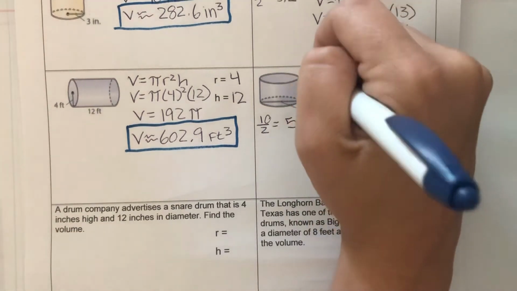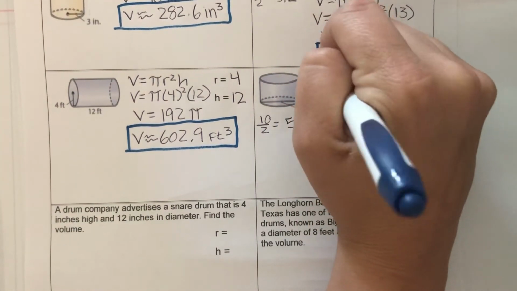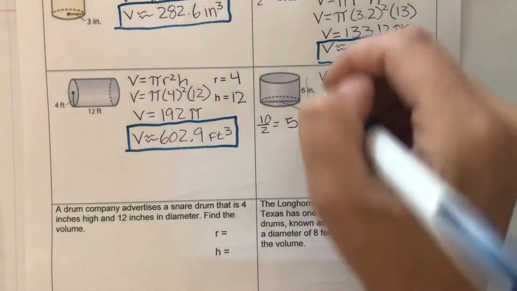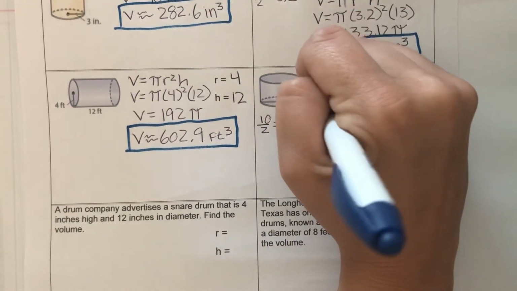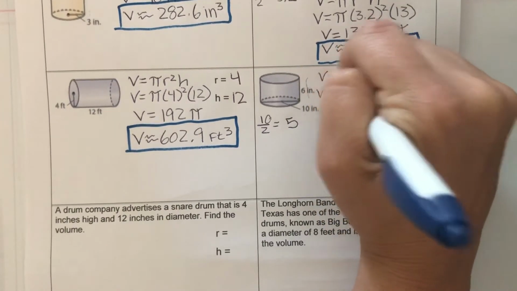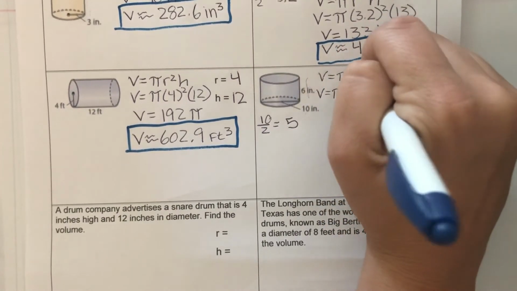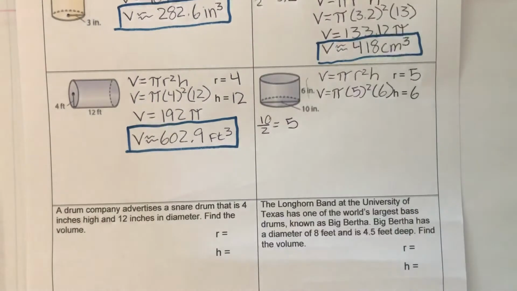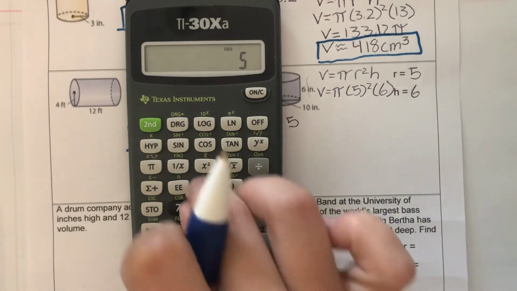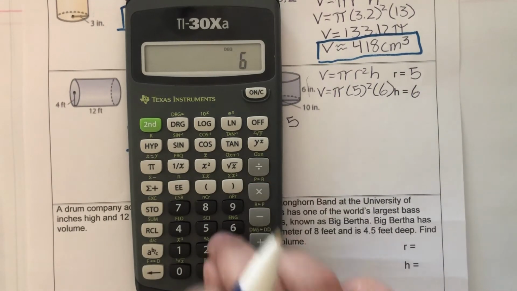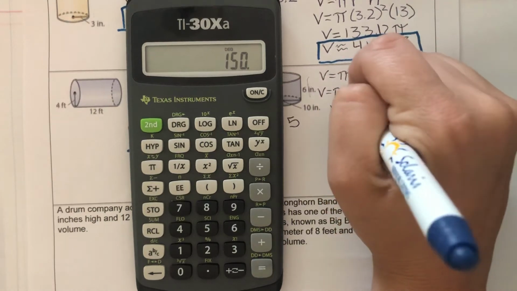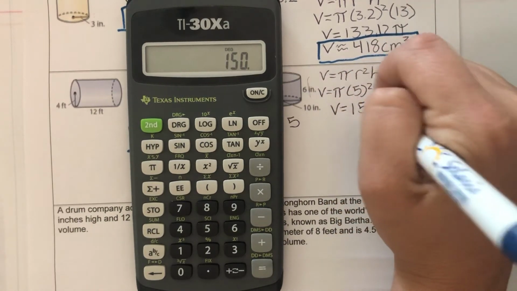Now we're going to plug all this information back into our formula and find the volume. So we have volume equals pi times 5 squared times the height. Again, you can use your calculator if you don't want to do the mental math. 5 squared times the height, 150 pi.